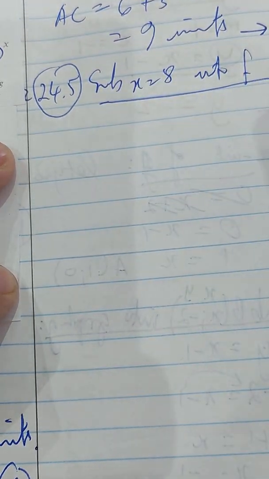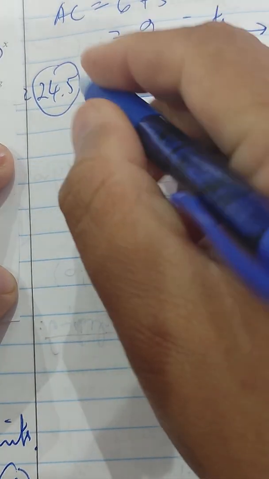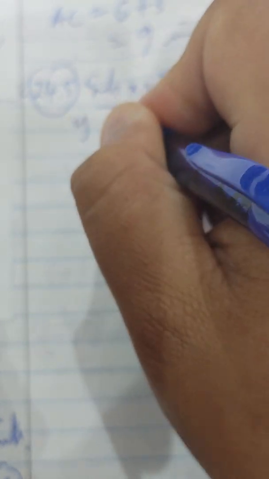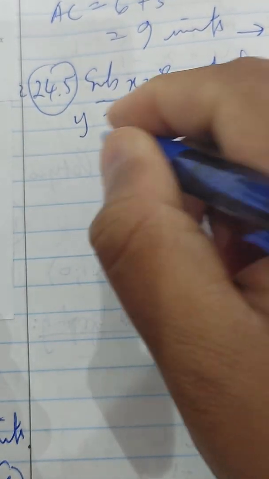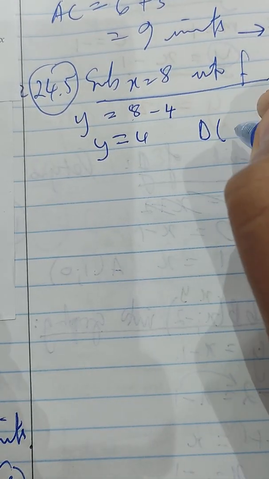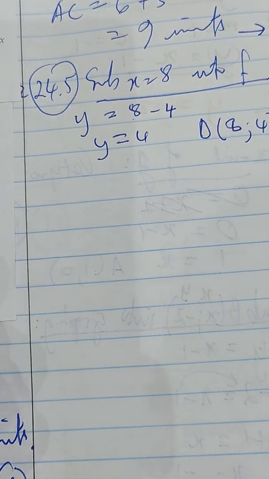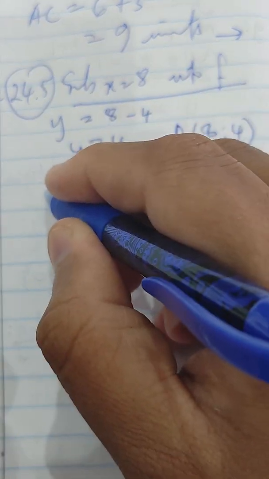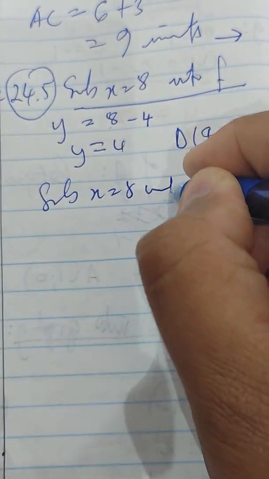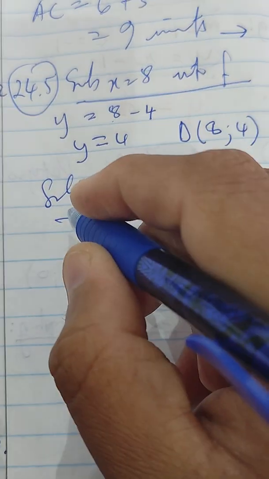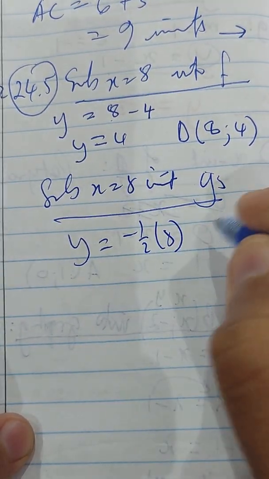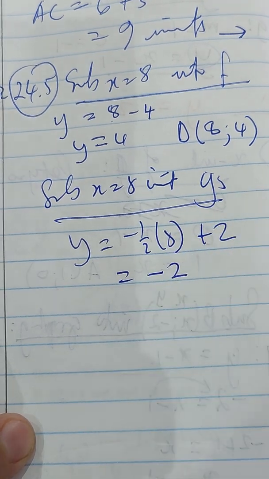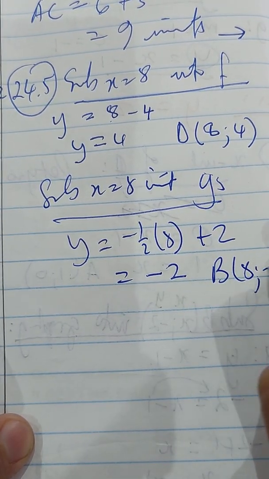into f. We already know the equation of f, so I'm not going to write it down again. So y is equal to 8 minus 4, remember x minus 4. It's 8 minus 4, which is 4. So the coordinates of D would have been 8 and 4. Do I need to write the coordinates down? No, we don't. Then we substitute x equal to 8 into the g graph. So g is y equals negative half x plus 2. So y is negative half times 8 plus 2. Negative 4 plus 2 is negative 2. So the coordinates of B would have been 8 and negative 2.